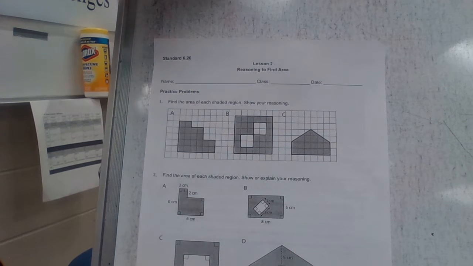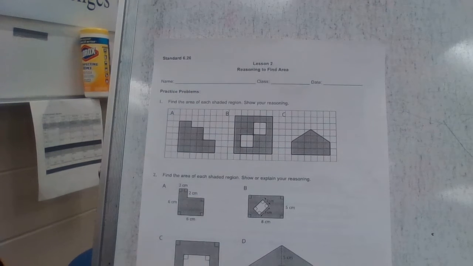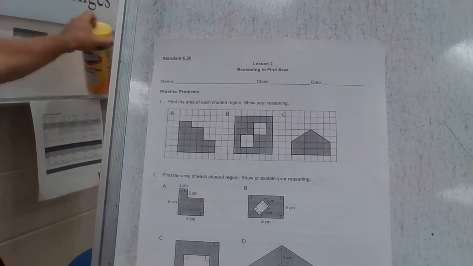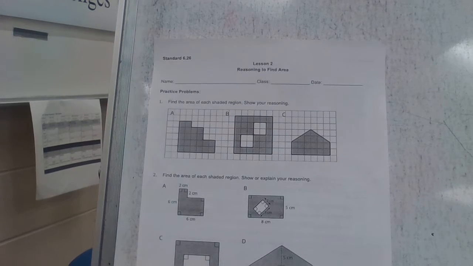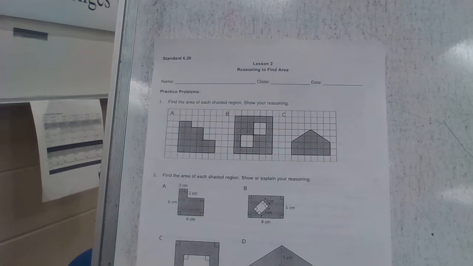Hey guys, this is lesson 2, reasoning to find area. So we'll do 1 or 2 of these, and we'll let you do the rest of them. Okay. So practice problems. Number 1 says find the area of each shaded region.